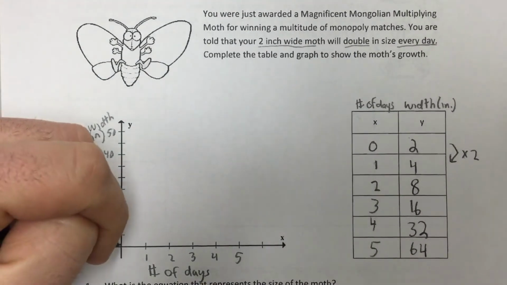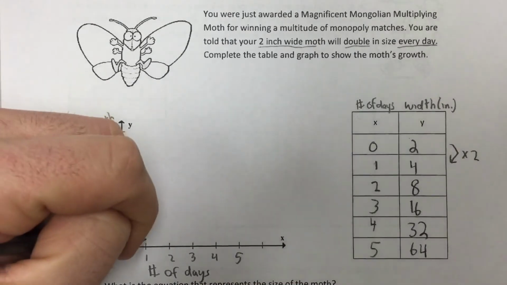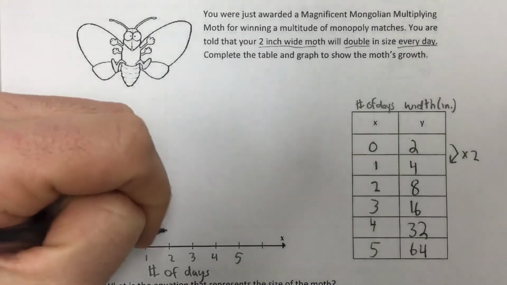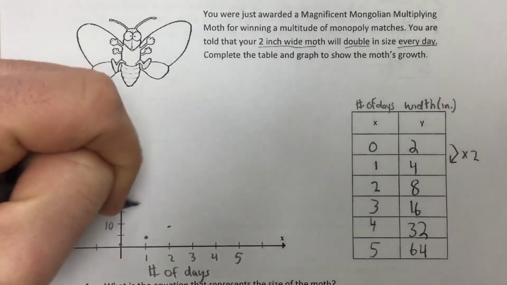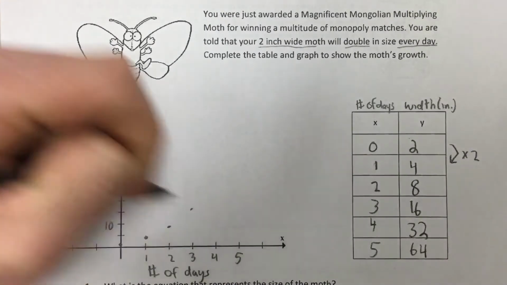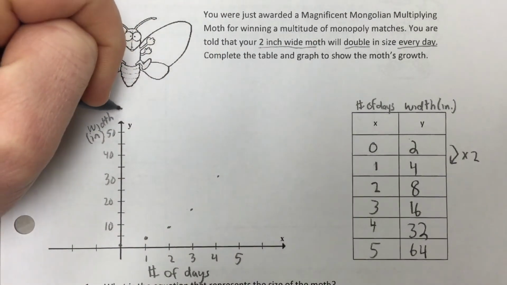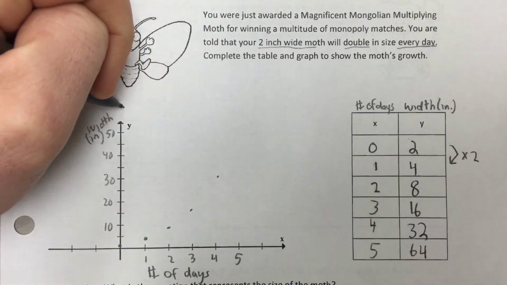So 0, 2 is right about there. 1, 4 will be just below that tick mark because there's 5. 2, 8; 3, 16; 4 is 32; and then 5 is 64. So 64 is going to be right about there.